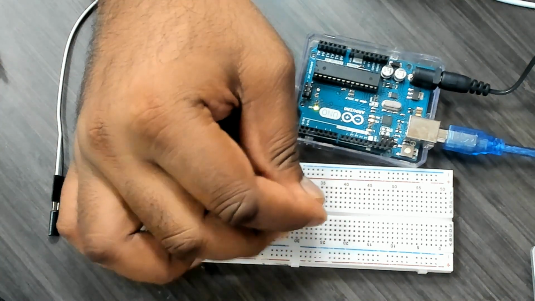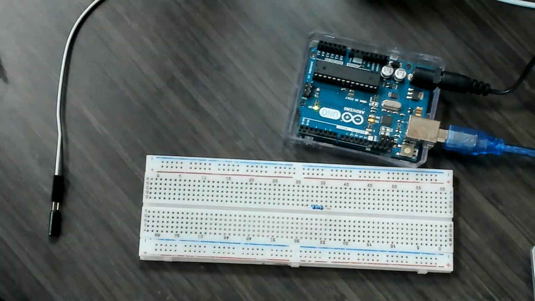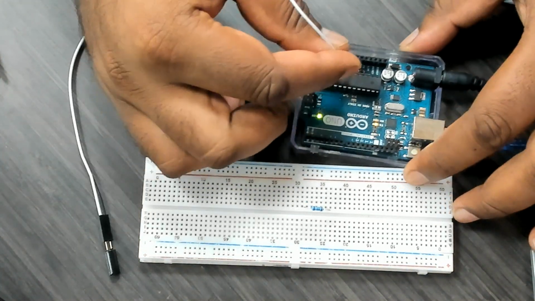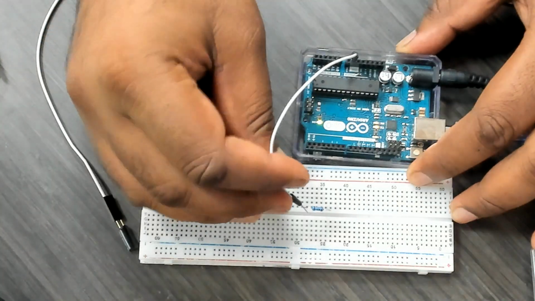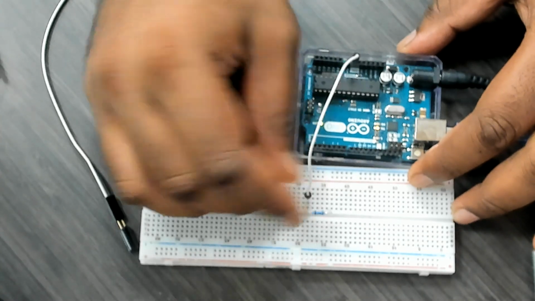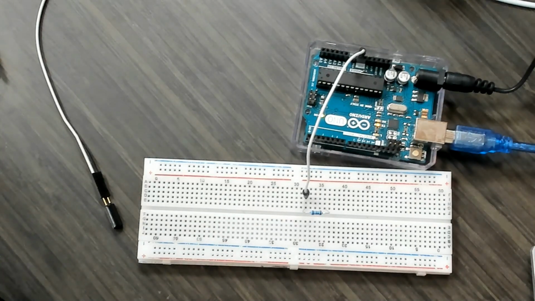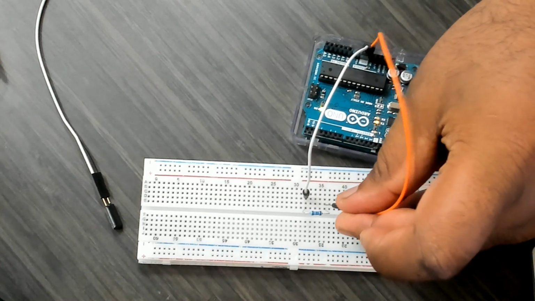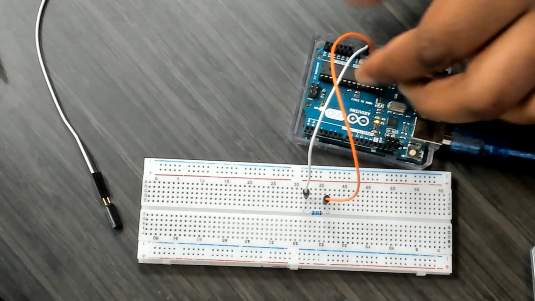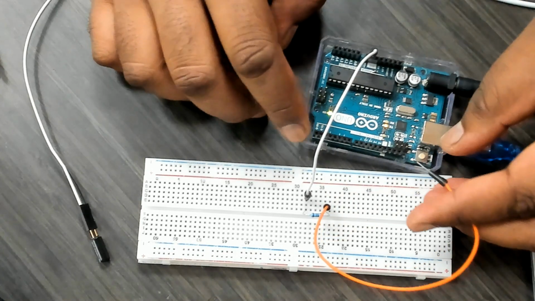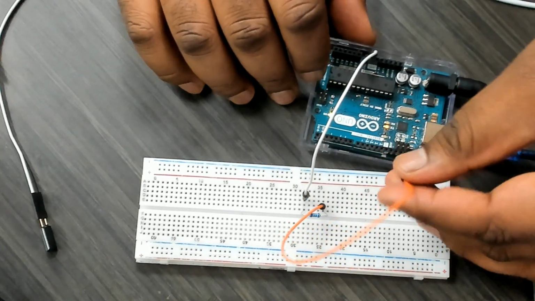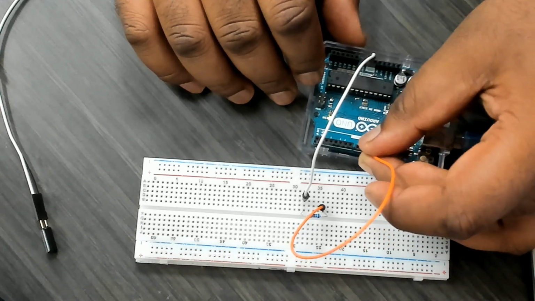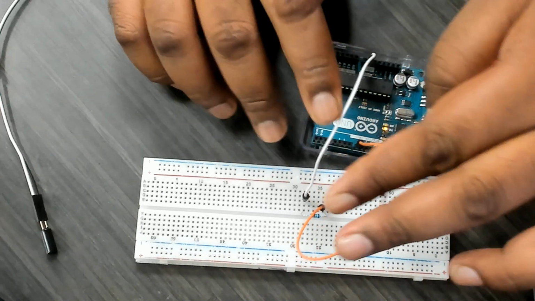Here I have a 10K resistor. I'm just going to connect that. I will bring some wires, and here I'm going to connect this to ground, and then I'm going to take another jumper wire. Usually when I do circuits, I use these pins at the end so that I don't connect to a wrong pin. I'm going to use either 8 or 7, let's use 8. So I'm going to connect this way.